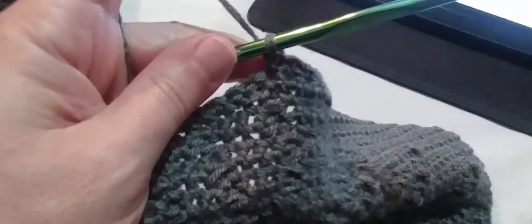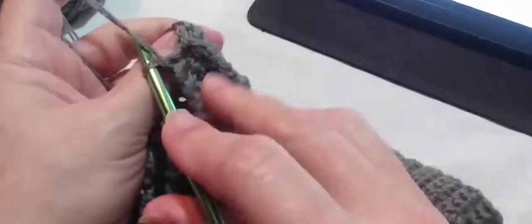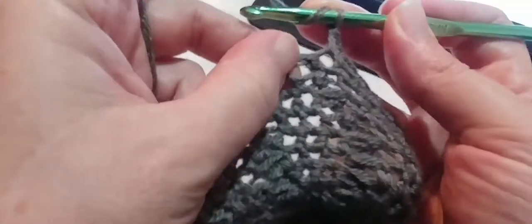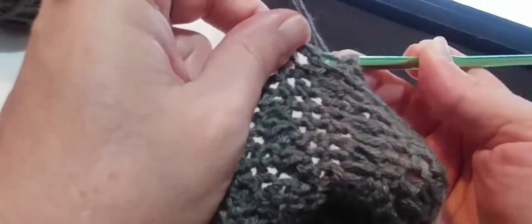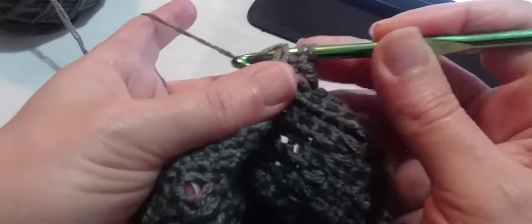And now we need to make one back post double crochet around this next post. So yarn over and locate that next post. Go in and out through the back and make a double crochet.